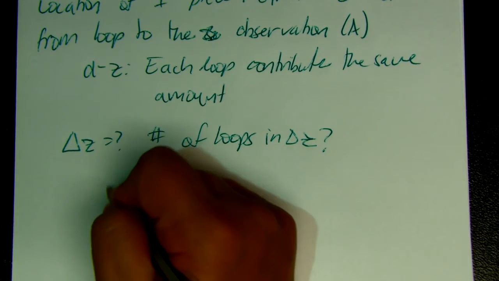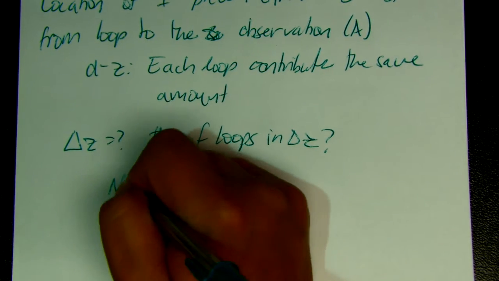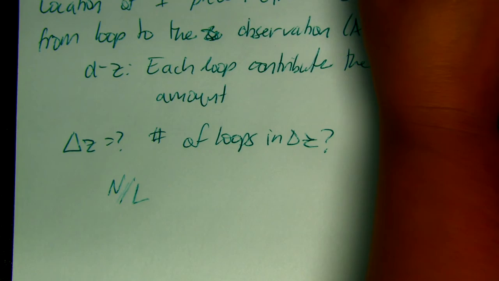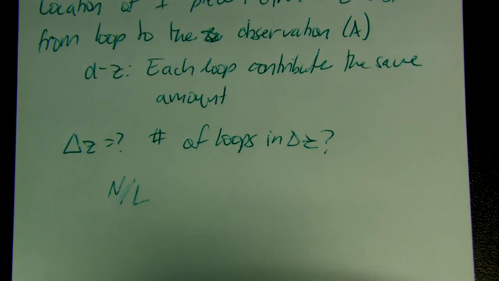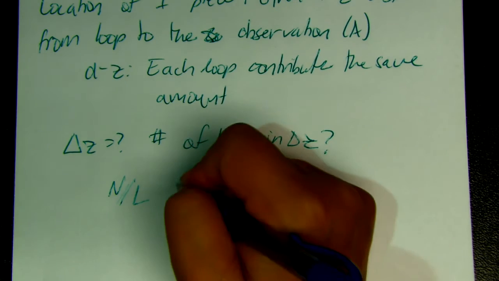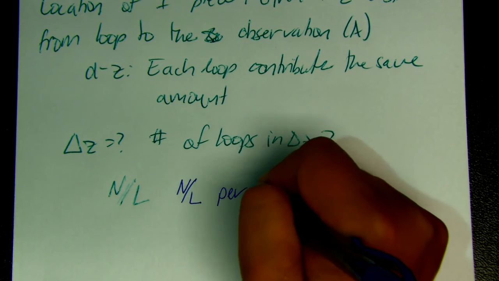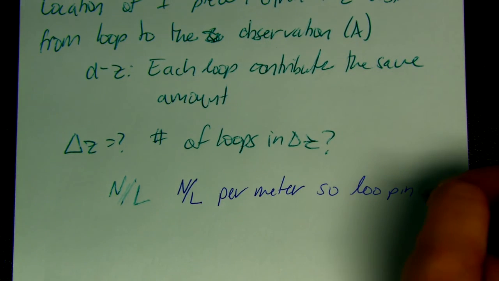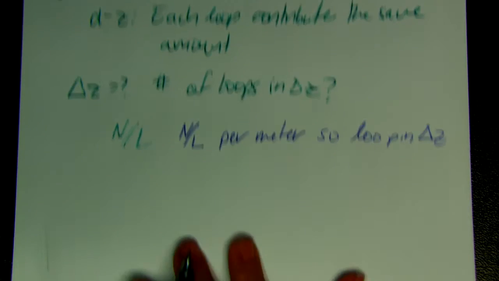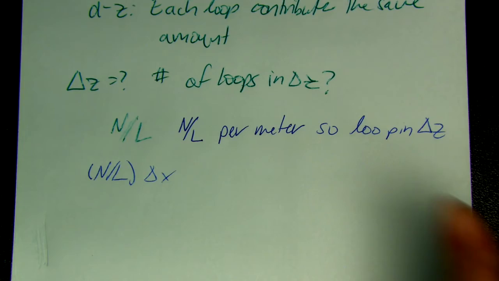You have N over L loops per meter. So the number of loops in delta Z is N over L times delta Z.